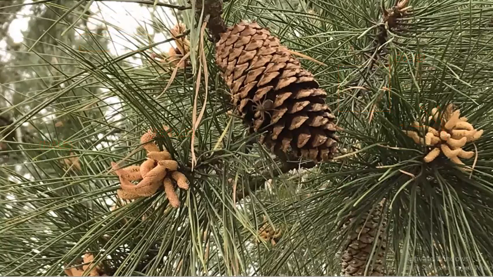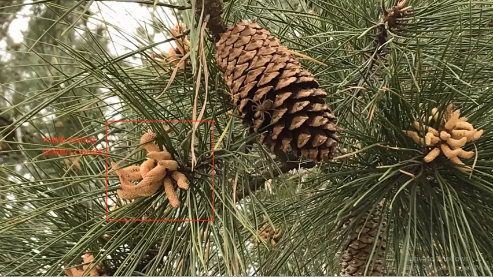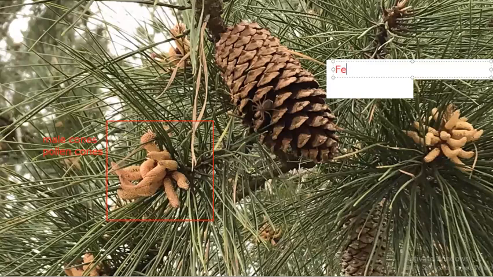Can you identify the male cones and the female cones? Yes, the smaller ones are the male cones, and they are also called pollen cones. Why? Because they are the cones that release pollen. They are the cones that make pollen. While the female cones, these are the female cones, are the cones that hold the seeds. We also call them seed cones.